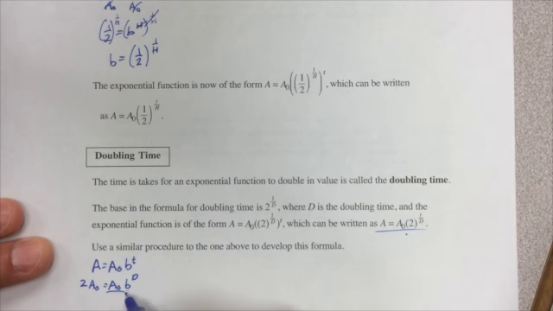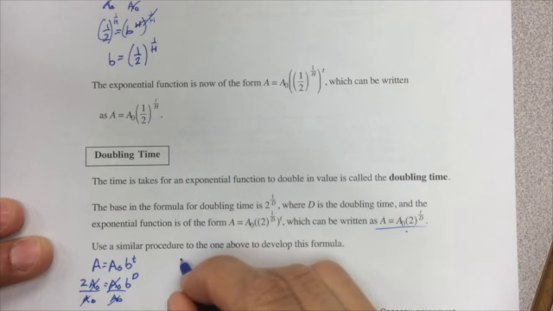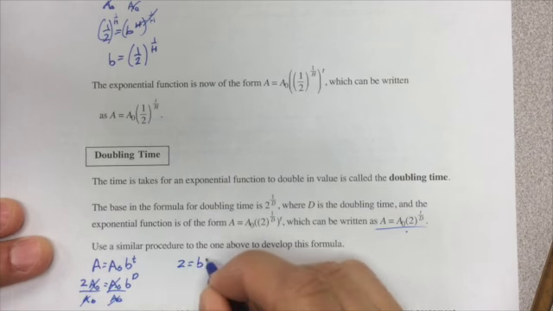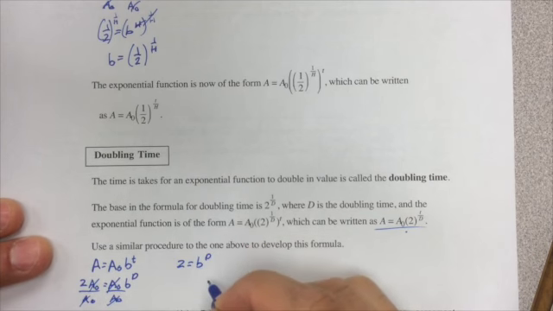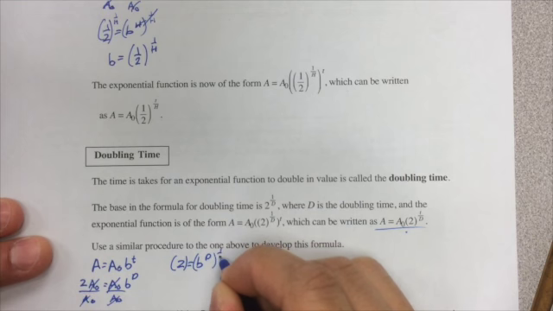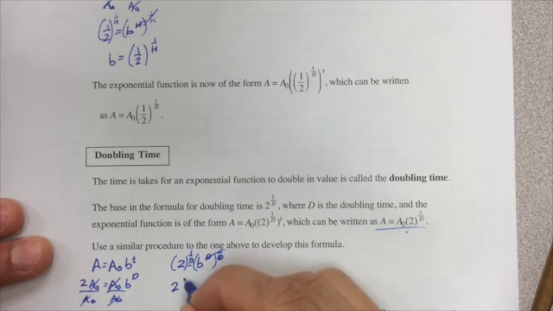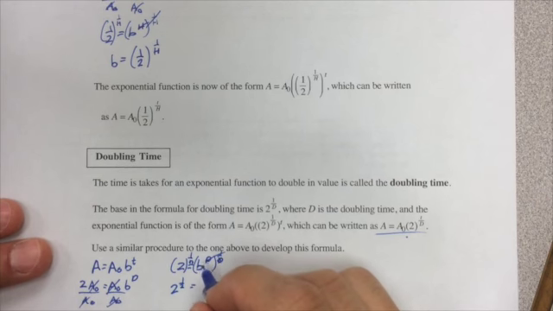If I divide all of these by A naught, since we're doubling our value, then we're going to cancel all of these out, and we're going to be left with 2 is equal to B to the power of d. And just like we did previously, if I raise this to the exponent of 1 over d, these will cancel out, and I'm left with 2 to the 1 over d is equal to B.